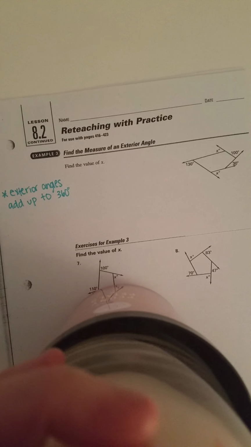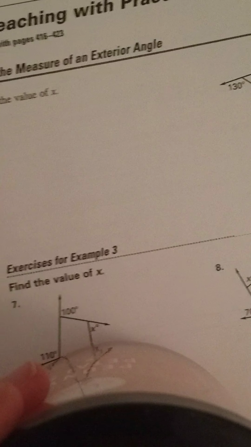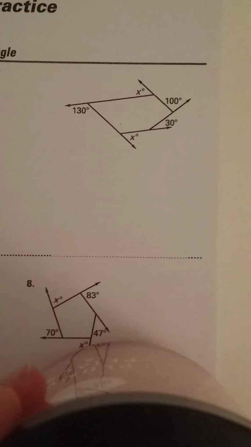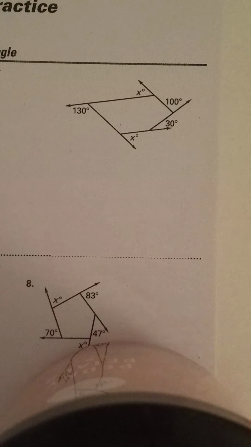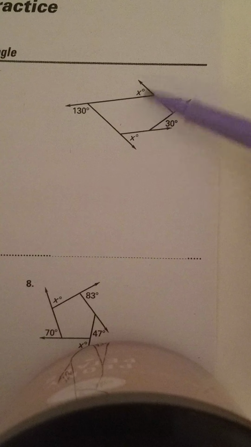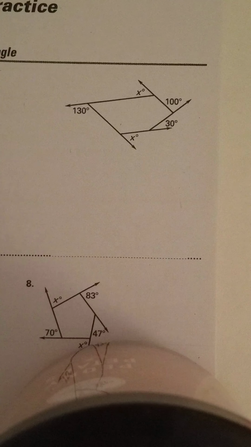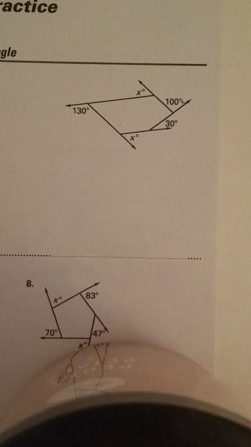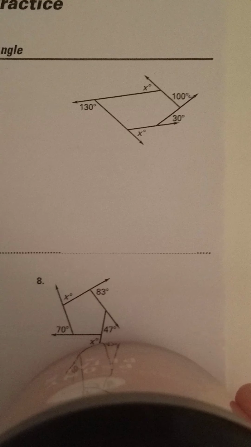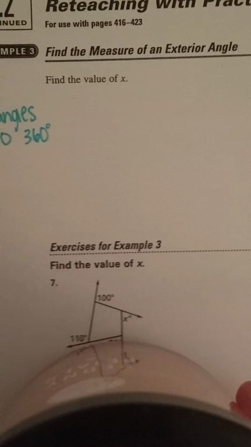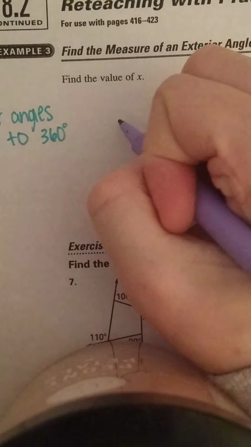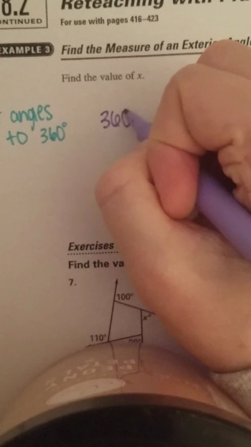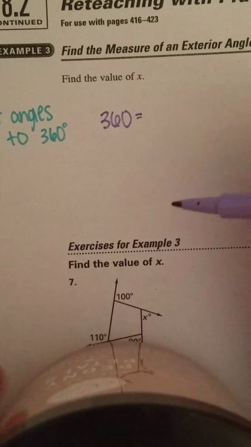Let's see if maybe this will work better. All right, so we have this shape here, and so we want to figure out what these x values are. Now, I said that when you add up all of these, they will always equal 360 degrees. So we're going to write an equation. We're going to start with 360. 360 equals, now we're going to just go around the shape and add them all together.